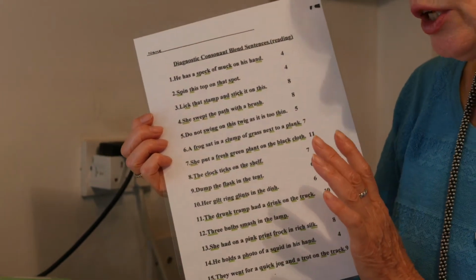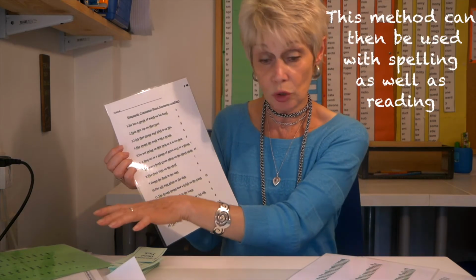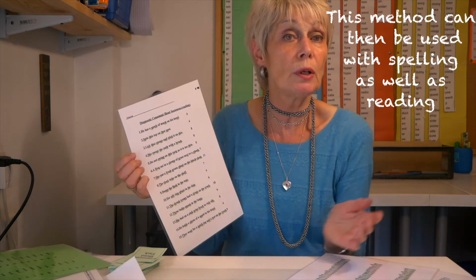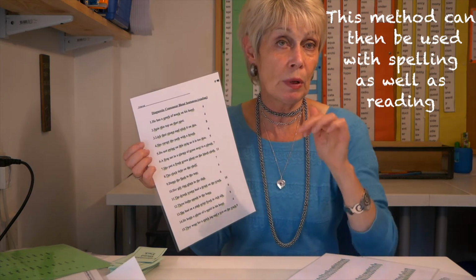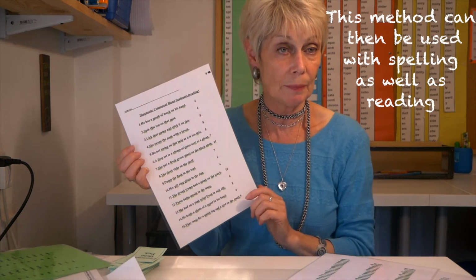So it's the same stage. You go from a pack, or in this case a sheet, of blends through to the words, and then finally through to the sentences. It's a bit like going up the ladder of complexity.